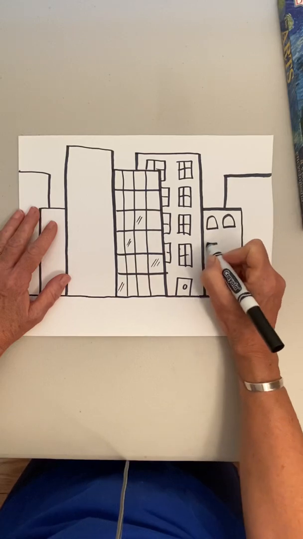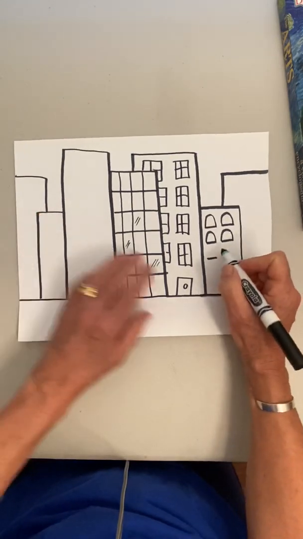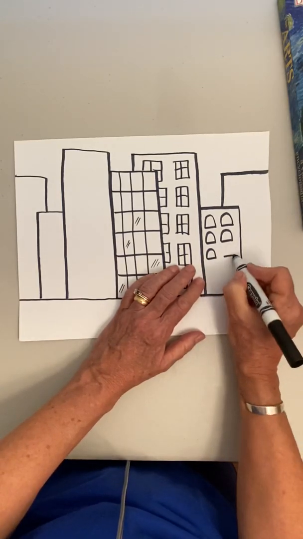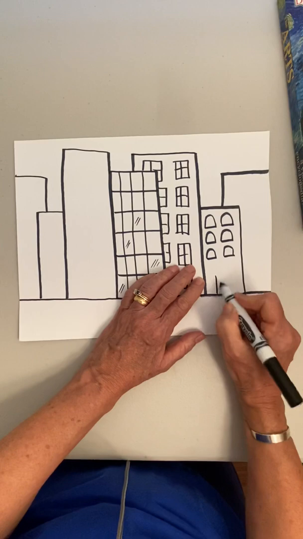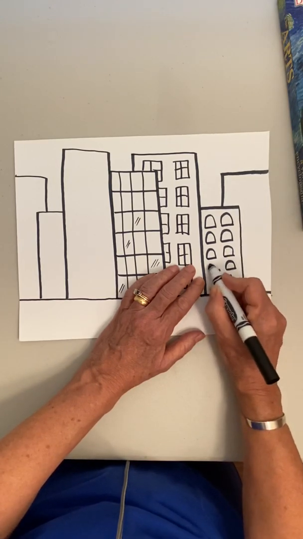There are curved lines on top. These are really neat windows to do. And look how many I'm doing. Don't leave this place empty. You go all the way down. And of course, a door. You can put double doors, whatever.